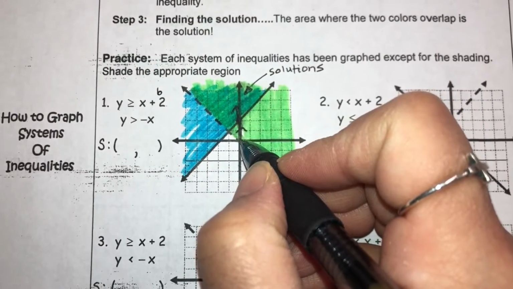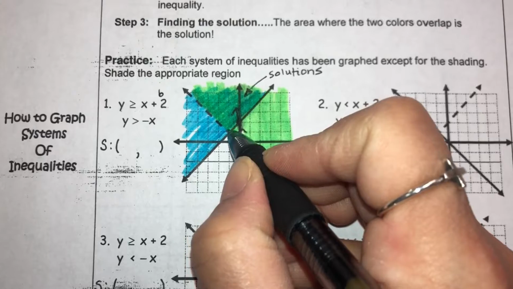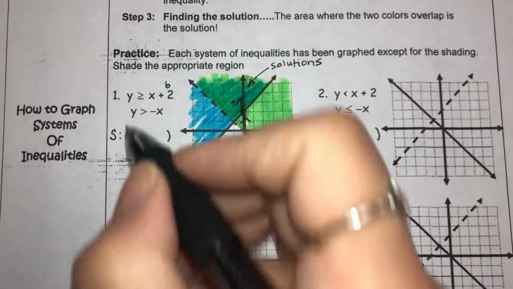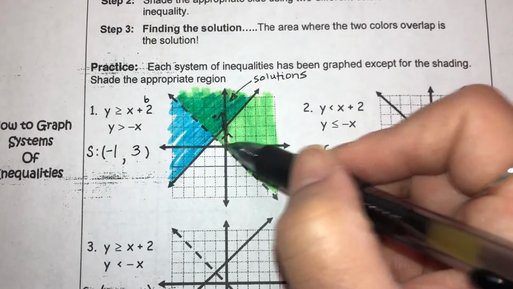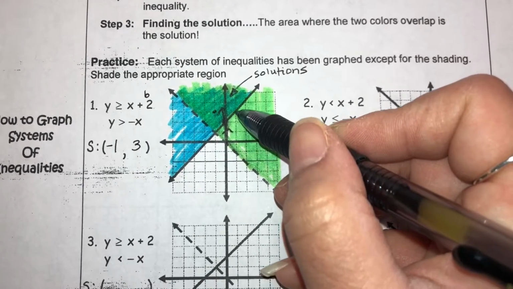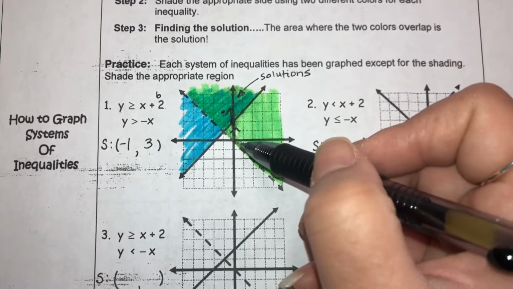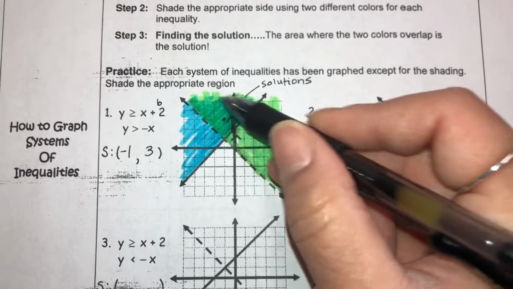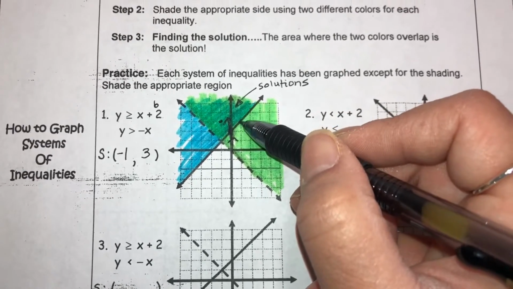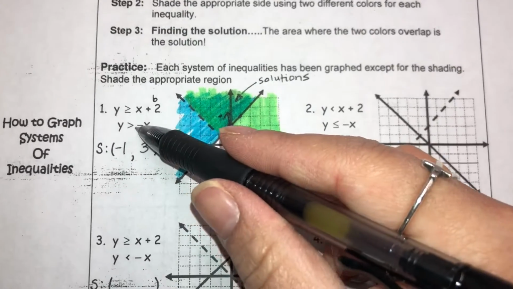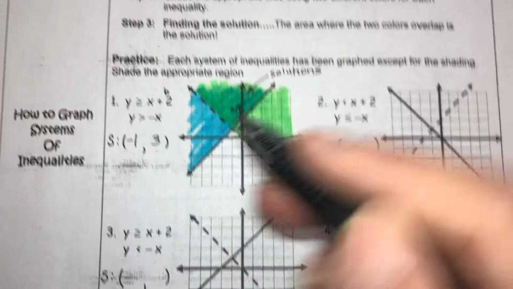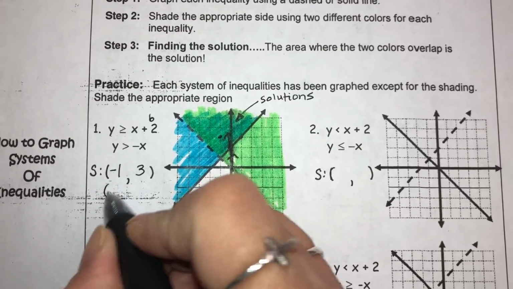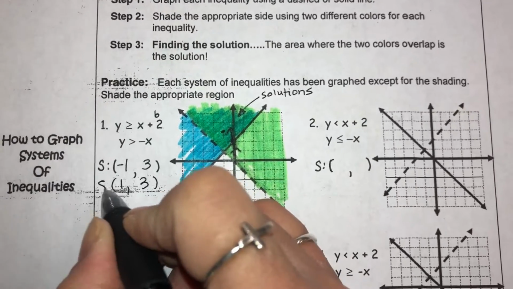So what ordered pair could that be? Well, that could be -1, 3. That's a good example. It could also be 1, 1, 2, 3. It could be 1, 3. Why? Because it's landing on the double shaded. Since it's landing on the green, I know it works for the dash, and then it's landing right on the solid line, so I know it works for that one too. Okay, so 1, 3 as well. These are all examples of solutions.